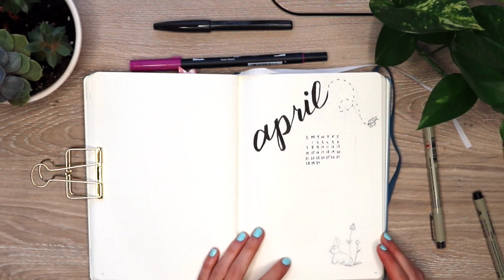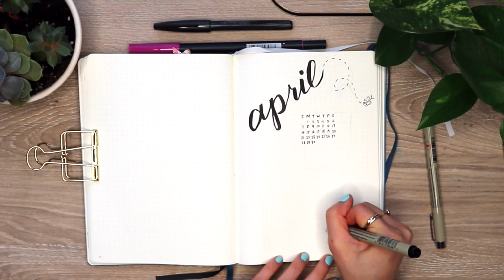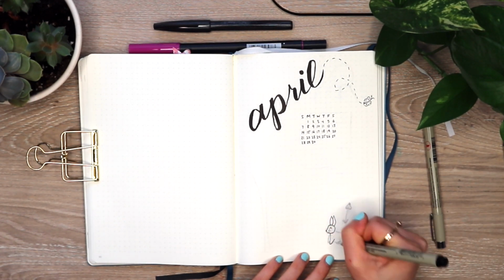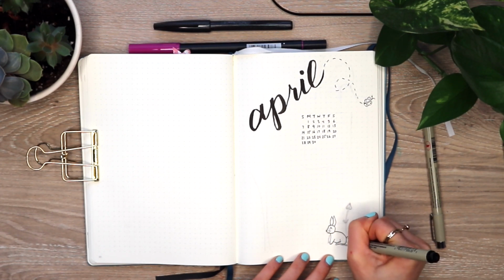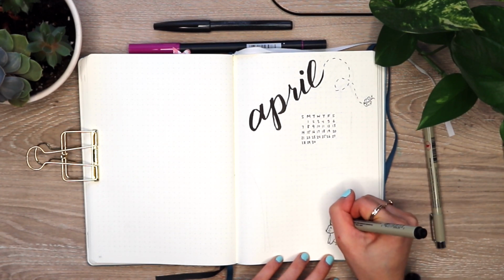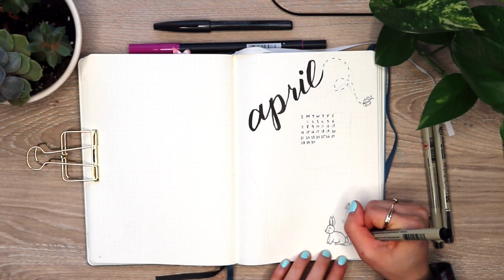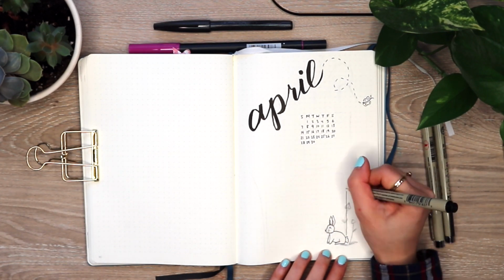Then along the bottom, I'm going to be creating a meadow scene. And some of the things I want to include this month are butterflies, as you see in the title, and also little bunnies, and I think this is perfect because Easter is also in April, so this works with the meadow theme and also with Easter if you celebrate that.